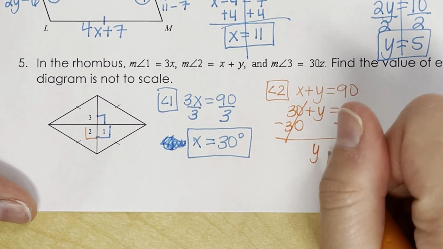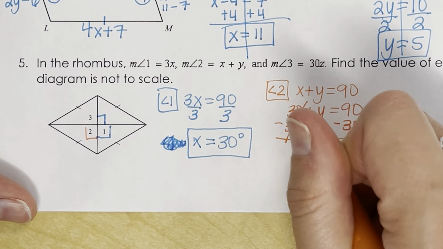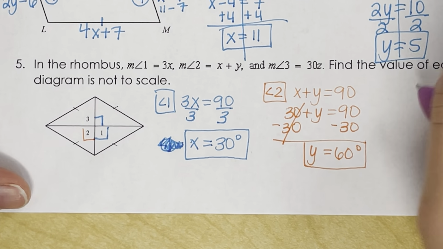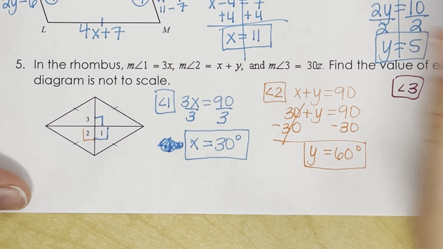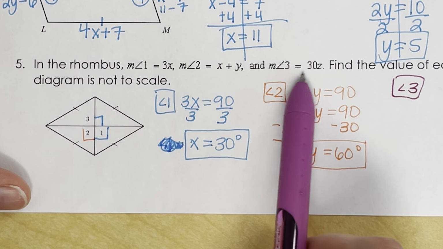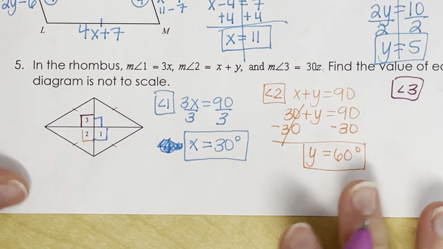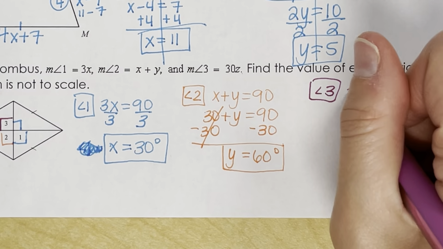I get y equals 60 degrees. Okay, there's my second one. And now my last one, angle 3. For angle 3, it just says 30z. So I'm going to take 30z and just set it equal to 90.